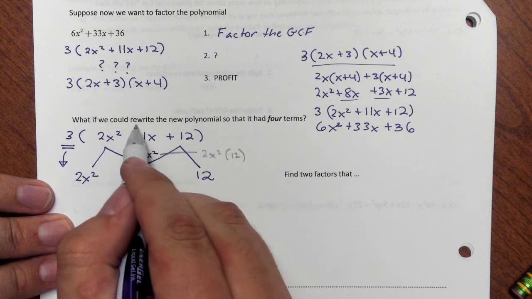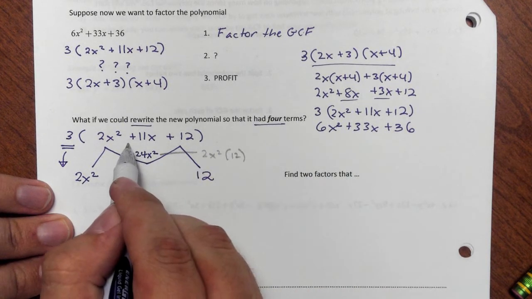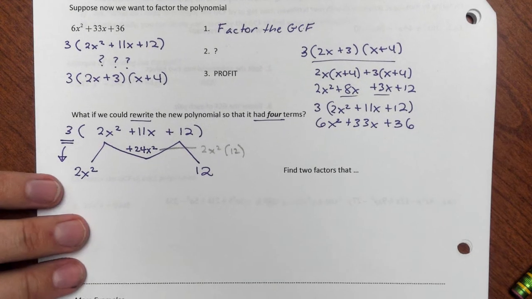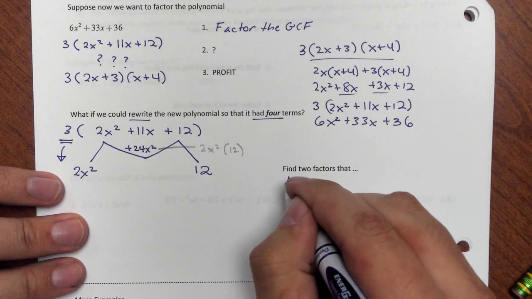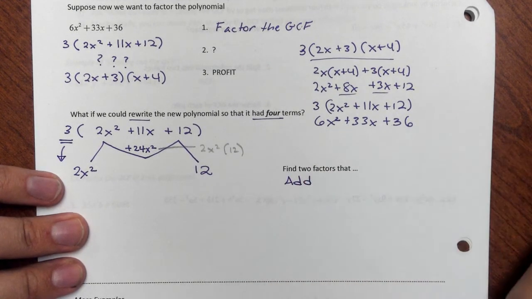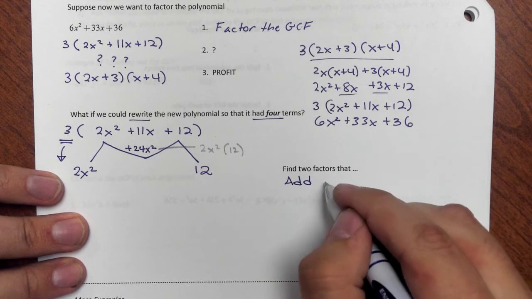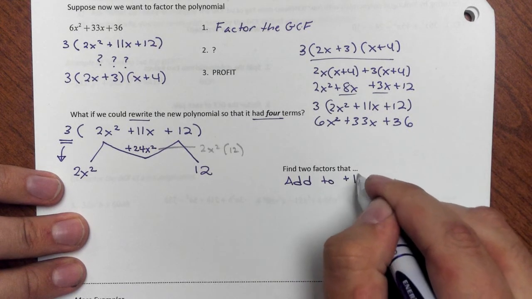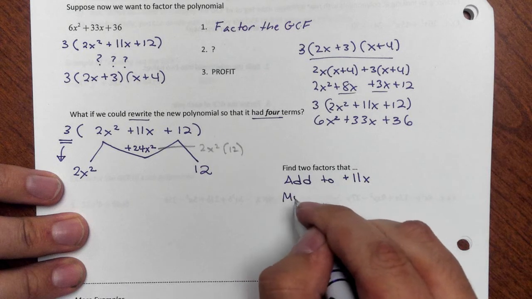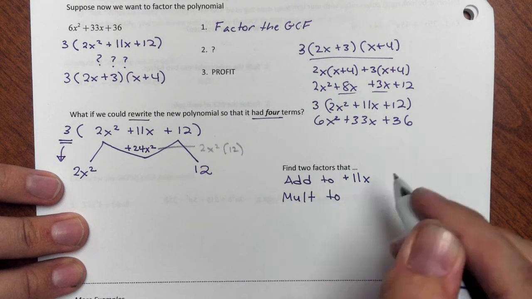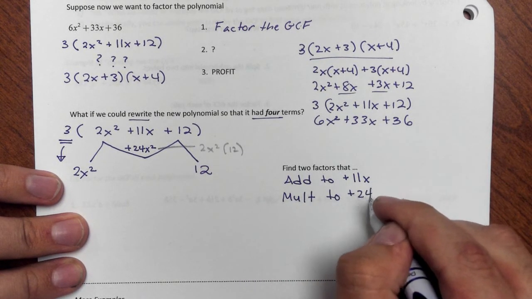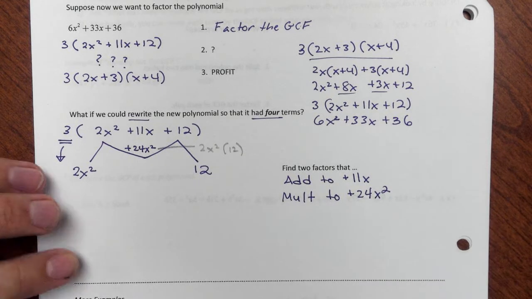I want to rewrite this with 4 terms by splitting up 11x. And in order to do that, I need 2 algebraic expressions, 2 terms that add to positive 11x and multiply to positive 24x squared. Okay?